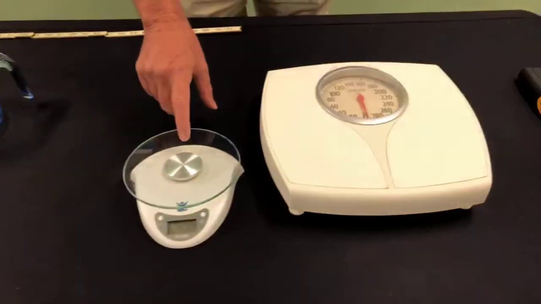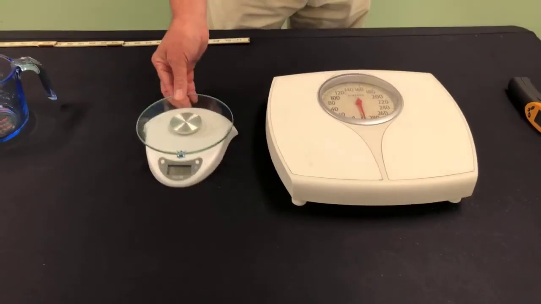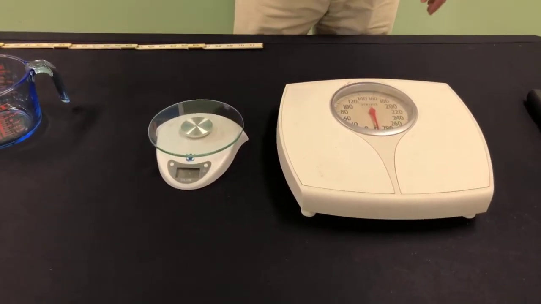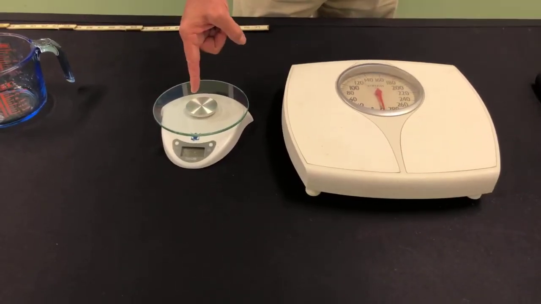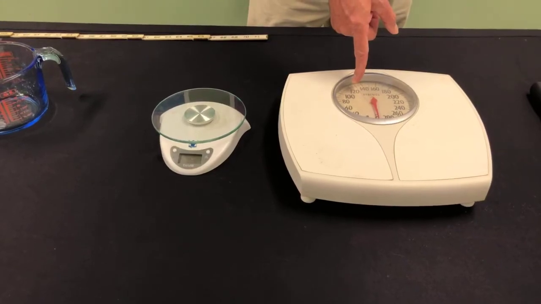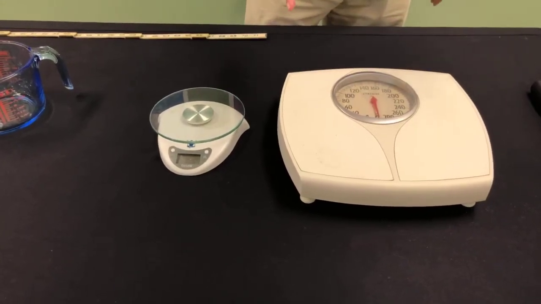Your kitchen may have things to weigh things with. For instance, I have a scale here that I use to weigh things for food. Now, if I want to weigh myself, I'm not going to step on this because I'll probably break it. Instead, I'll step on this, and that's for measuring people. Same tool, just different things you measure.